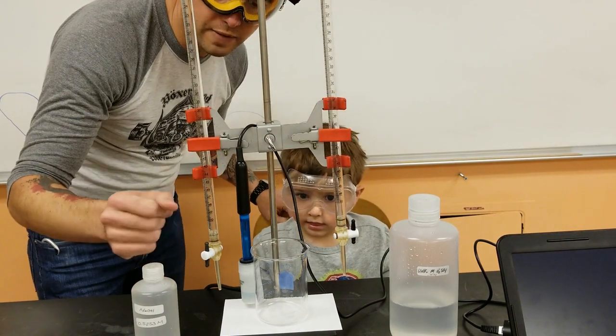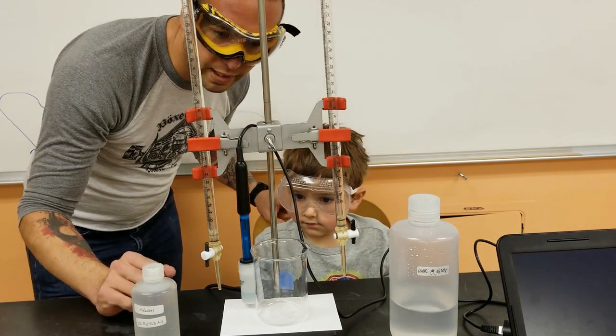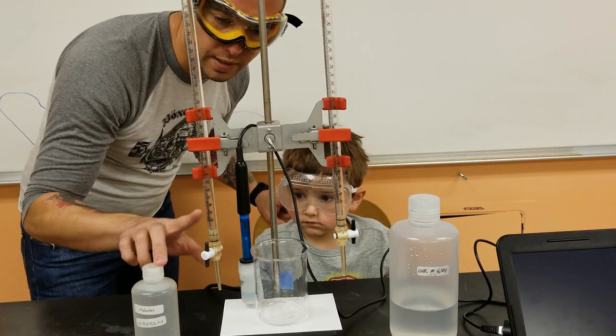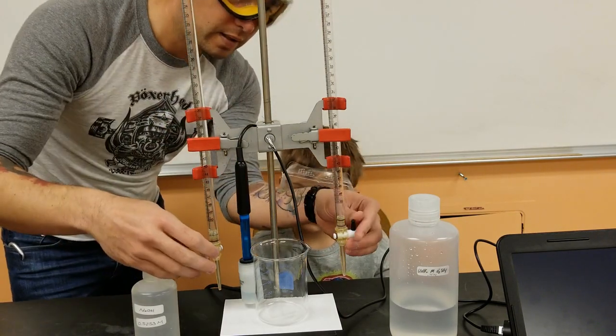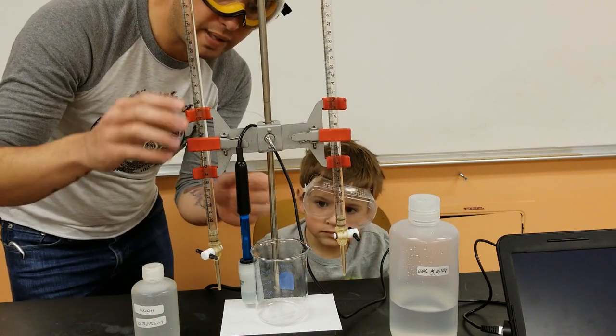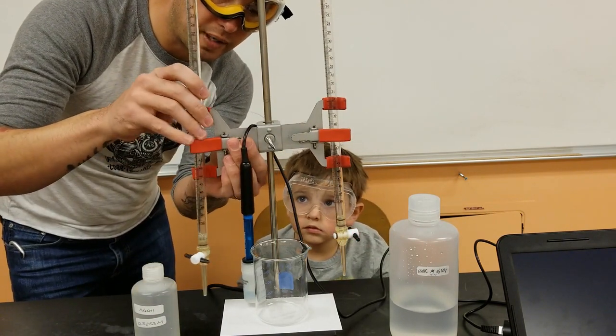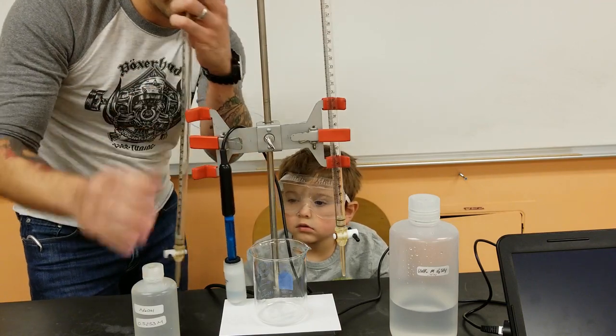So we're going to start off this experiment by conditioning the 2 burettes. This one will have the base and this one will have the acid. Again, conditioning makes sure that no matter what was in these before, it's all flushed out.